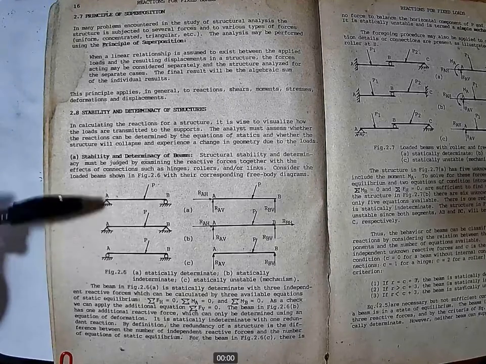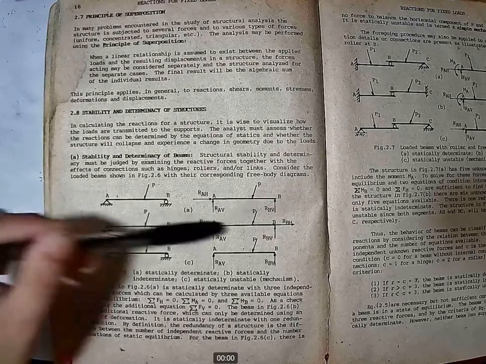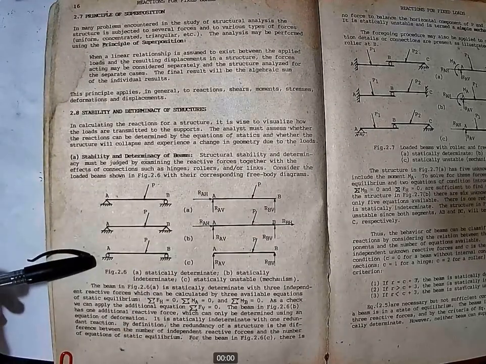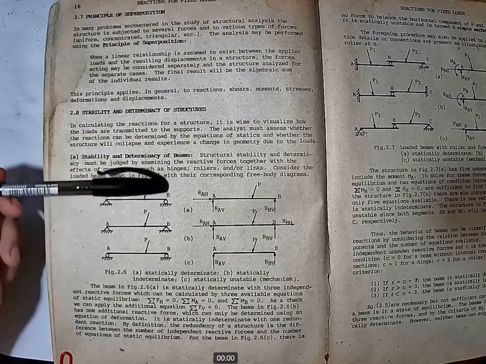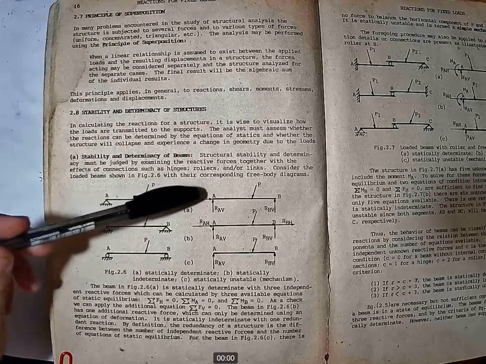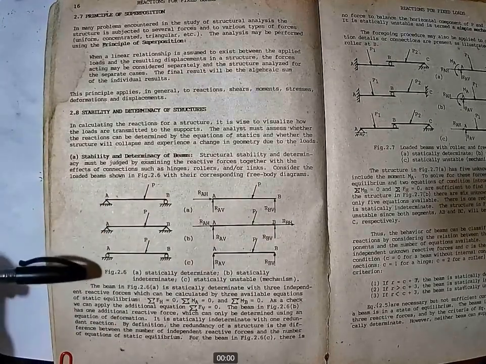Yan. So, sa letter A, ito, statically determinate. B is statically indeterminate, and then C, statically unstable. Note na nandito sa left, yan yung mga figures. Tapos yung drawing dito sa right, yan naman yung mga free body diagrams niya.